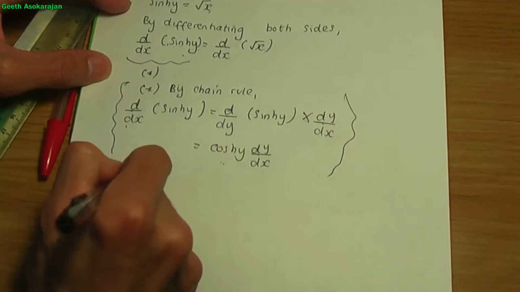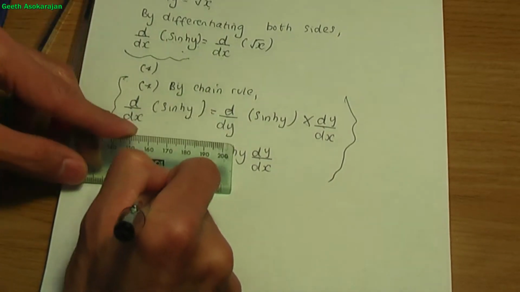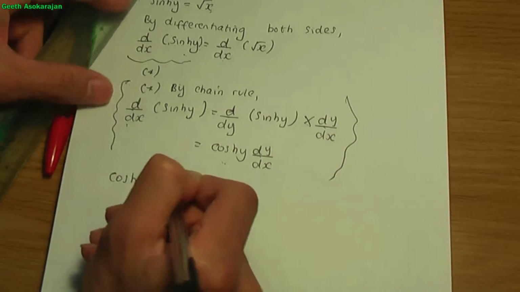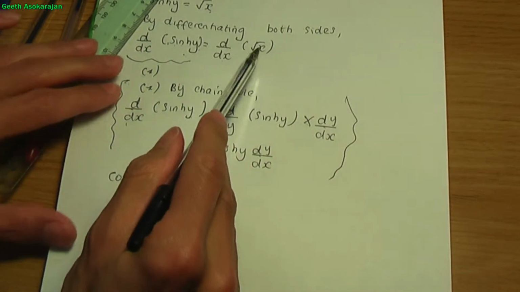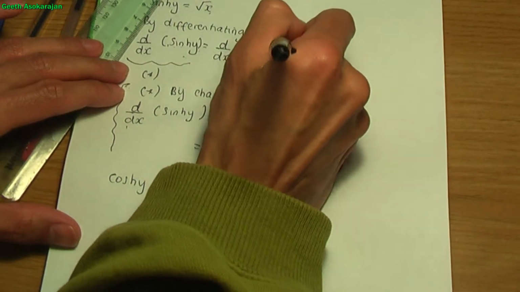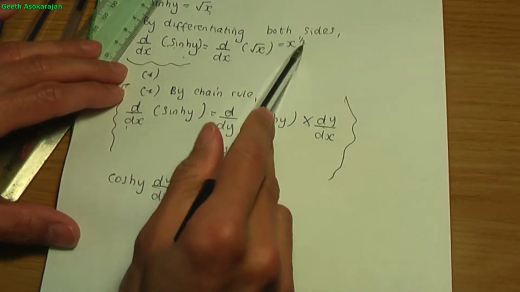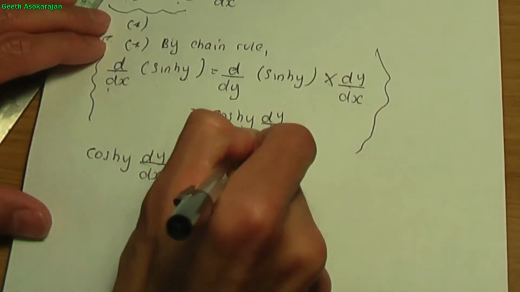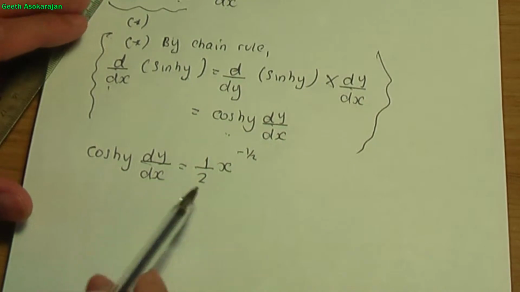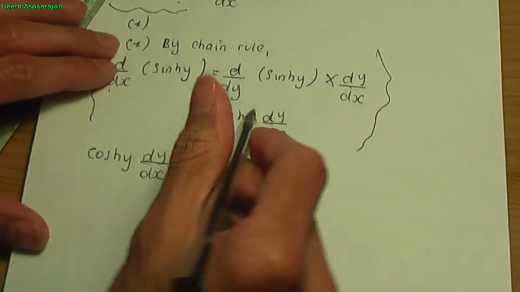So for the left, we have hyperbolic cos y dy over dx, that is equal to, on the right hand side, as we discussed, root x is the same as x to the power half, and if we differentiate x to the half, we get half x to the minus half. So multiply by the power and subtract 1 from the power.